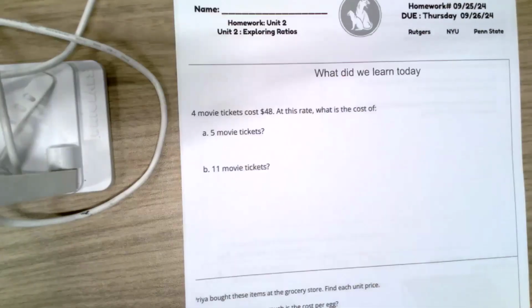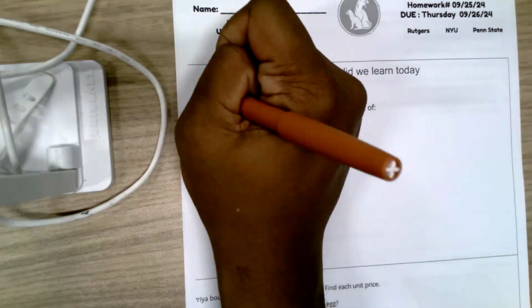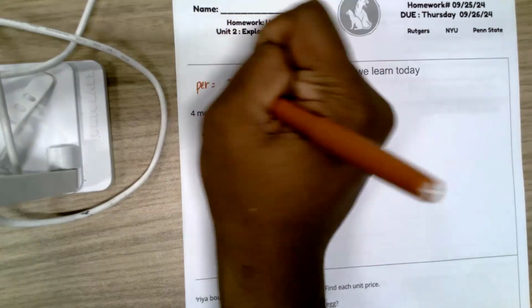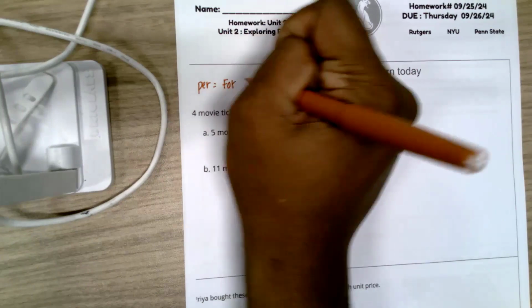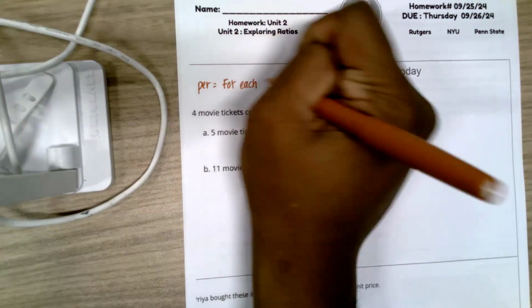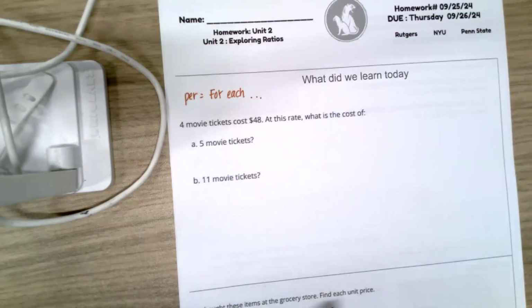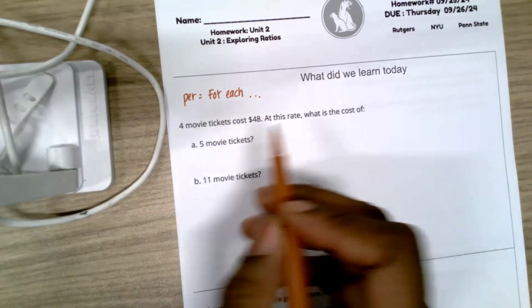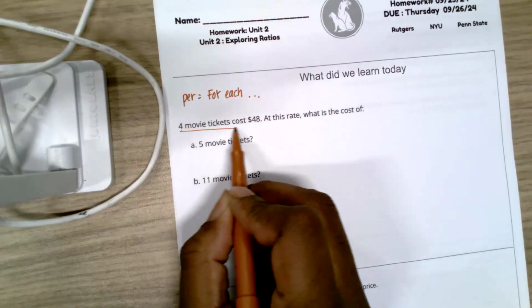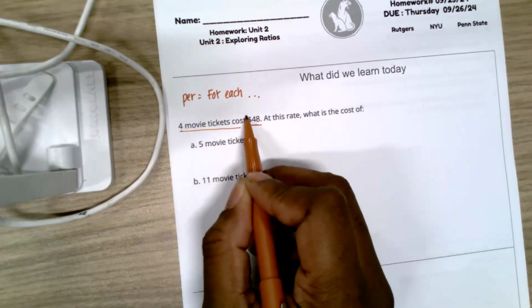So as I said, we're looking at per, which means for each, and we're seeing how that can relate to today's lesson. In this, it says 4 movie tickets cost $48.